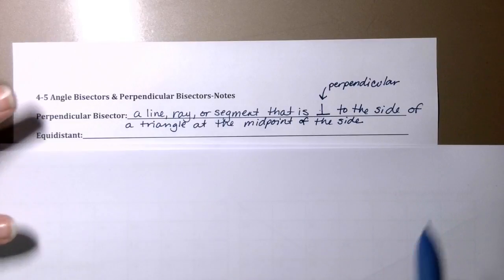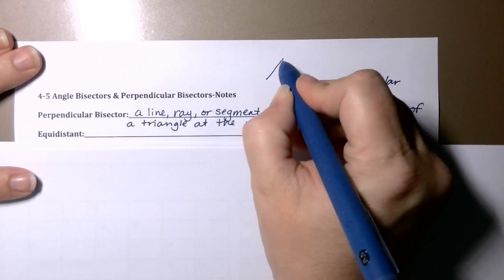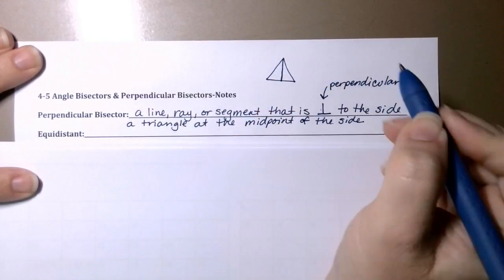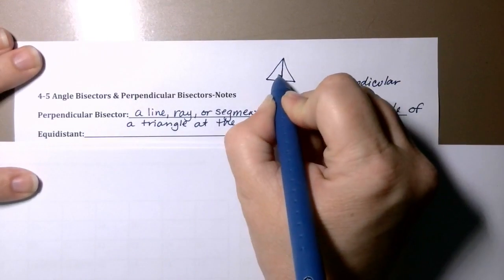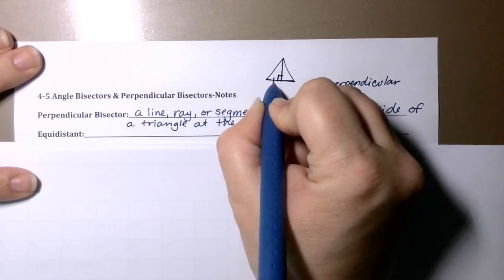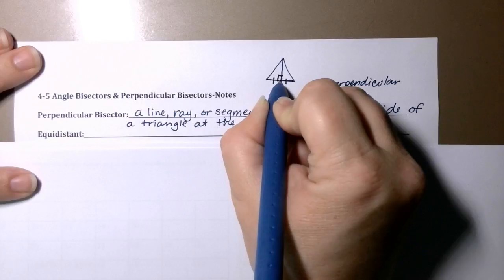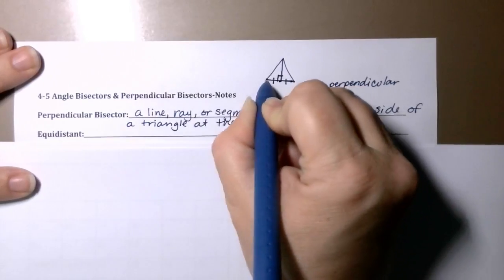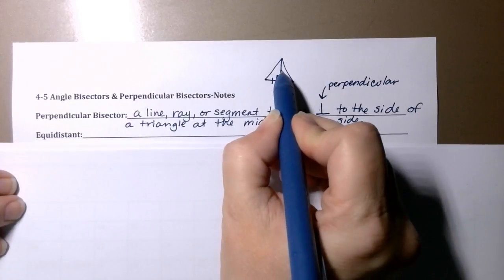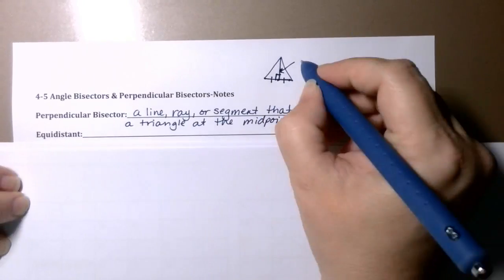Okay, so a perpendicular bisector would look like this. If I draw a vertical line like that, and if it intersects at a right angle, and it makes these two segments from here to the middle and here to here congruent, meaning it's at the midpoint, that makes this line in the middle the perpendicular bisector.